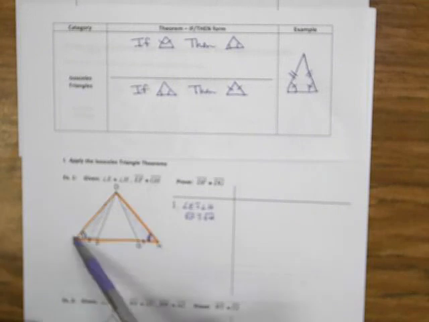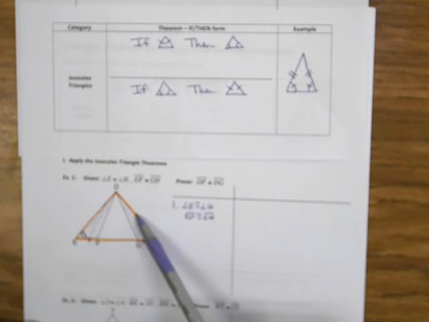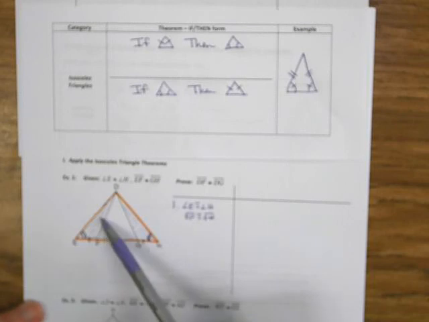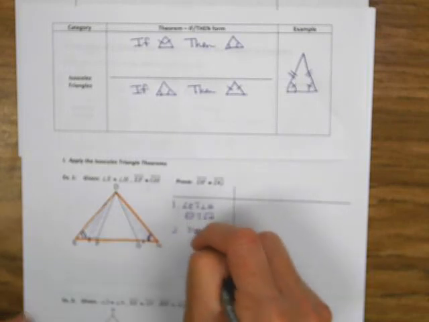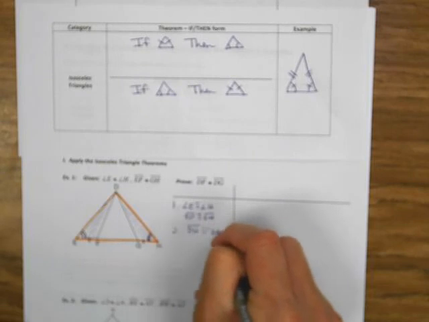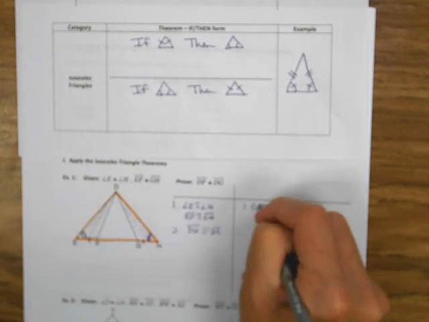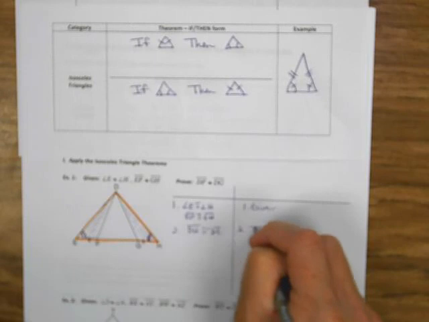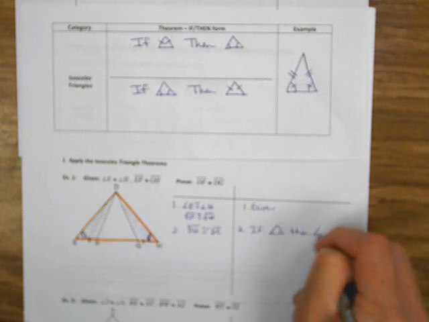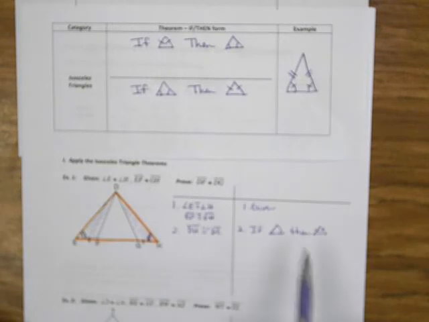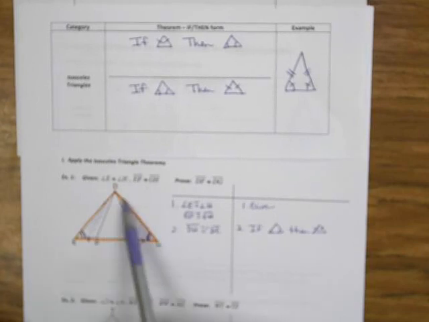congruent. Again, in the orange triangle, what's opposite angle E but DH? And in the orange triangle, what's opposite angle H but DE? So in step 2, I can say DH is congruent to DE. This was given by if angles congruent, then the sides opposite them are congruent. So what you have to remember when you're using this theorem, you're only looking at one triangle.